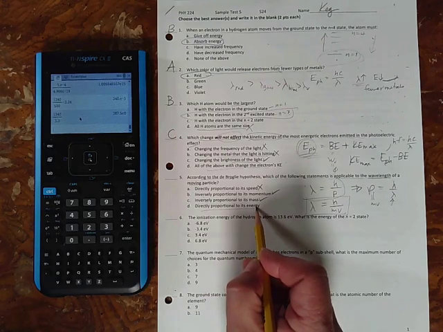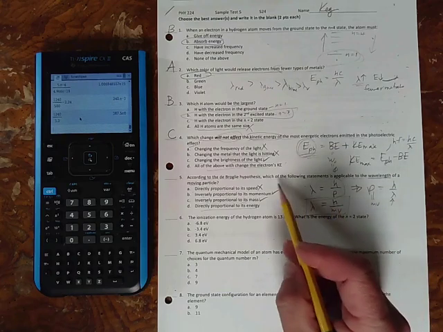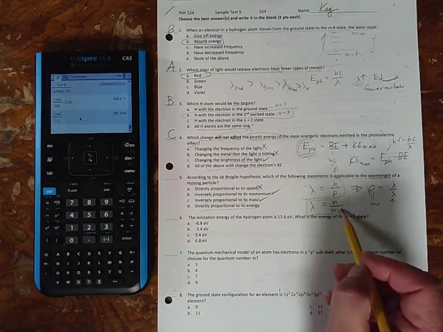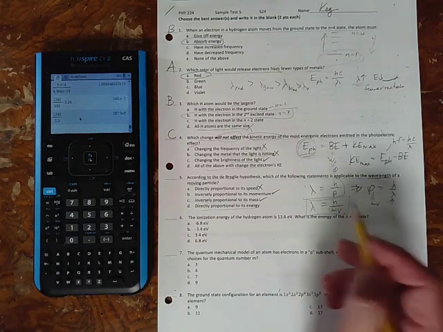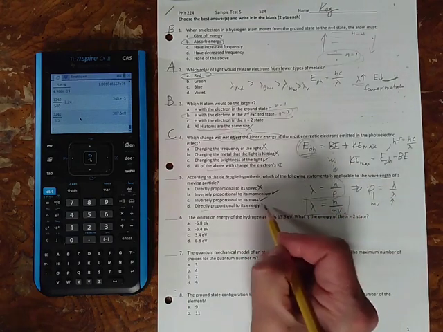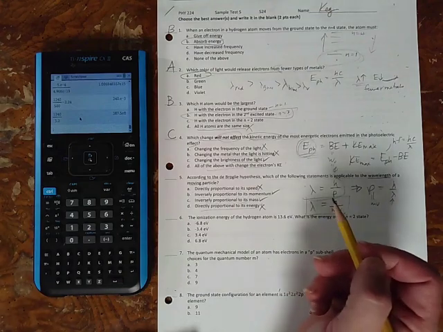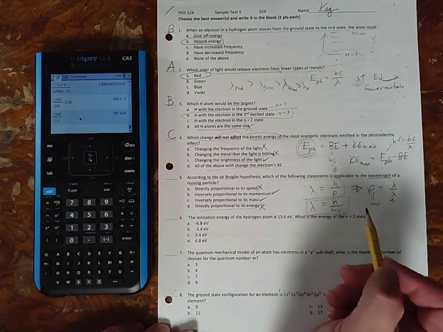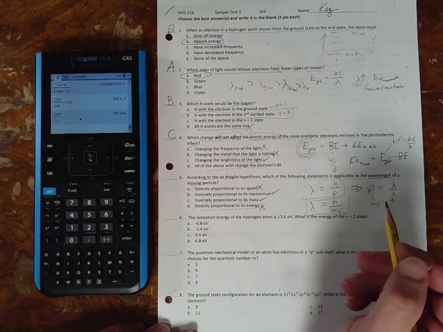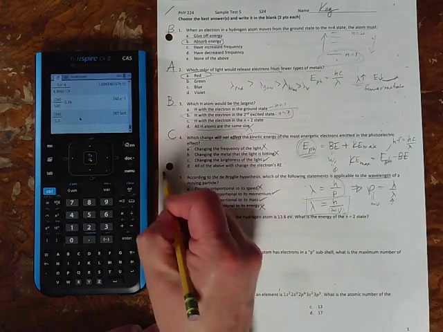We don't have energy here. But energy, anyway, it would be inversely proportional to energy probably, or not really either, any direct relation. Anyway, it's not directly proportional. It's not in the equation exactly. Okay, so it looks like B and C there.